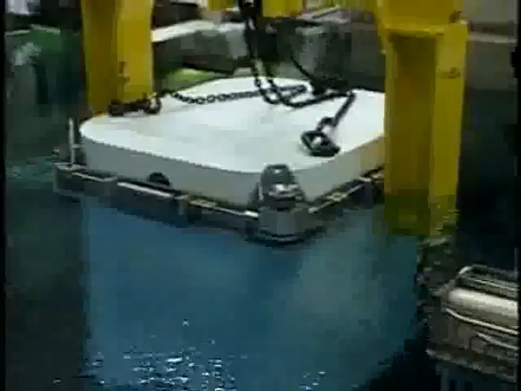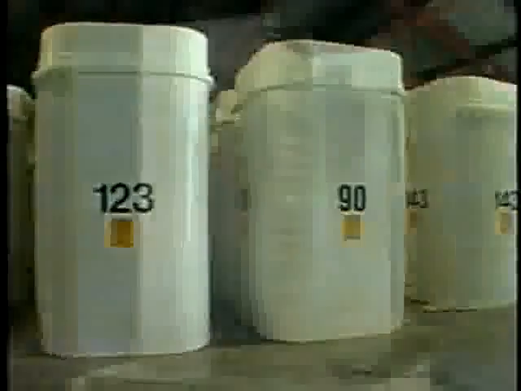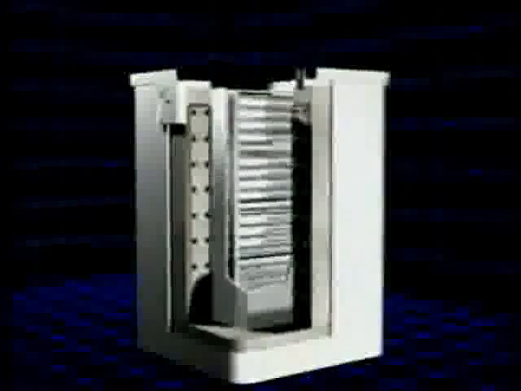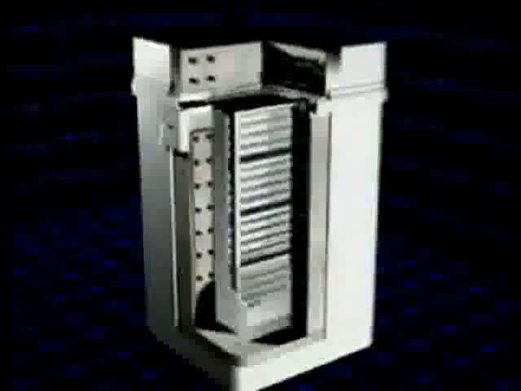Each dry storage container is made of reinforced concrete 20 inches thick and is lined inside and outside with half-inch steel plates. This provides an effective barrier against radiation. At the waste management facility, the container is welded shut and ready for storage. Rigorous testing is employed to make sure there are no leaks within the storage container.